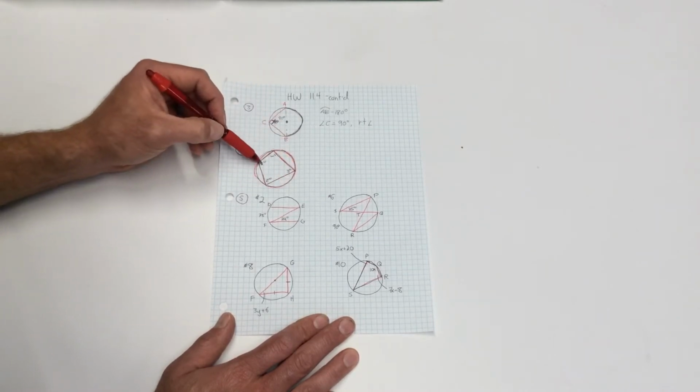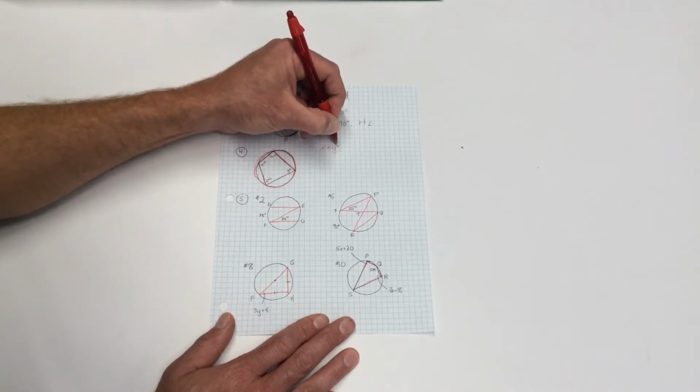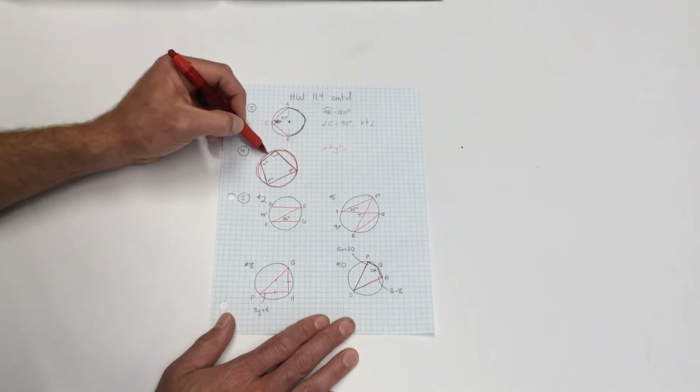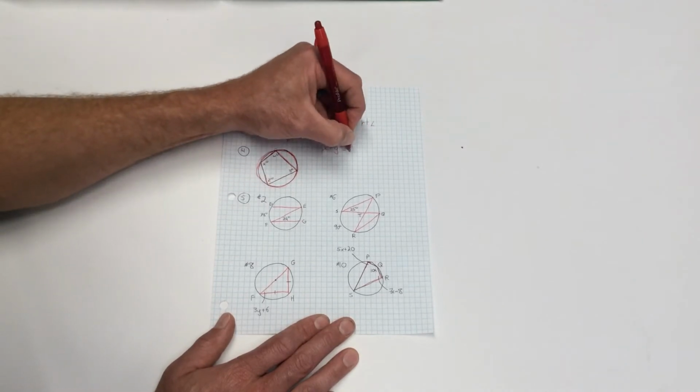That doesn't tell me what X and Y are, but it does tell me that together X plus Y must equal, if the outside arc is 360, and remember, Y is half of what it intercepts and X is half of what it intercepts, that means together they must be supplementary.